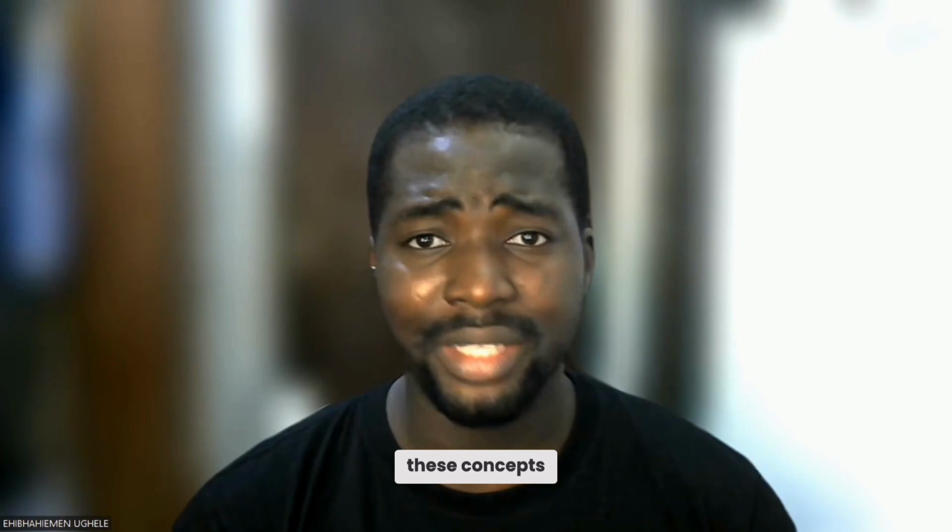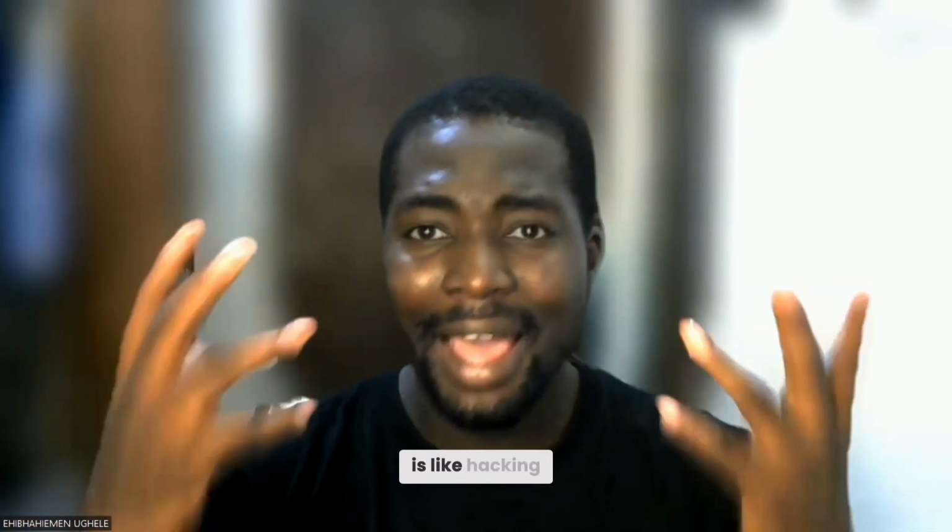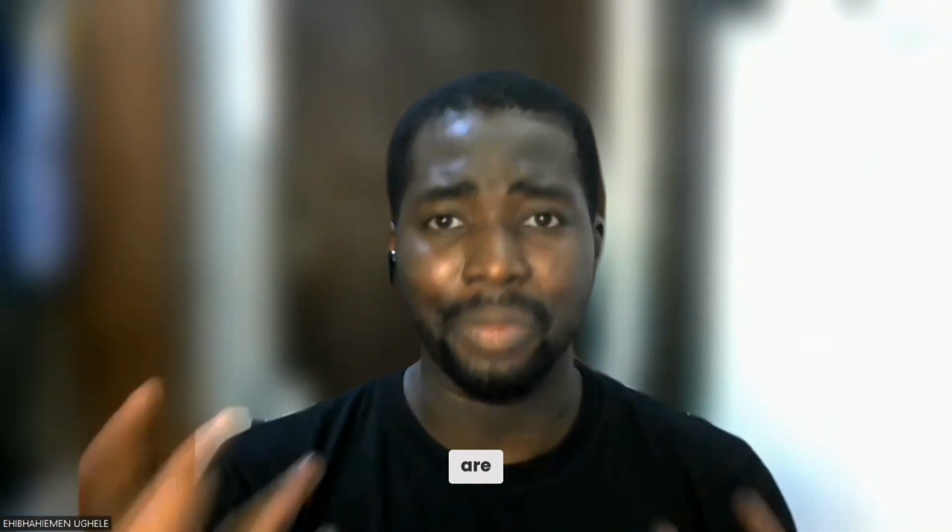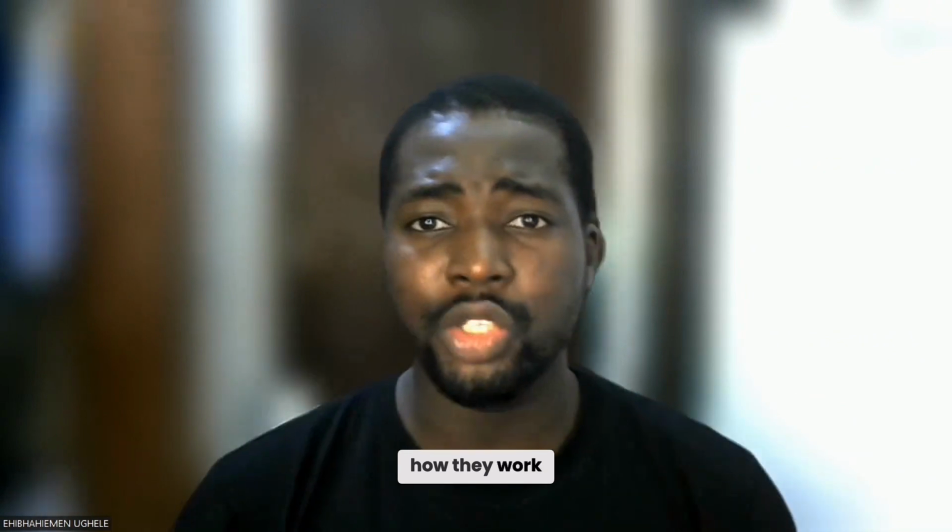And why do all these concepts matter? Understanding these concepts is like having the secret code to unlocking the full potential of data. It's not just about knowing what these terms mean, but also about learning how they work together to create a seamless data experience.